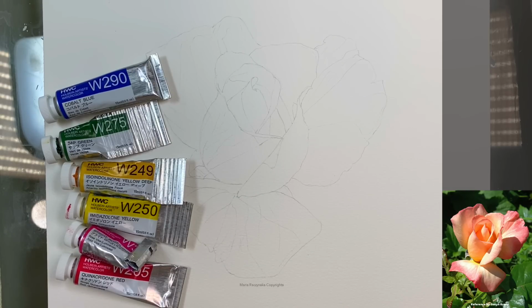Everyone, welcome to this class. We're going to paint this beautiful rose. I found this picture online and I really like it.